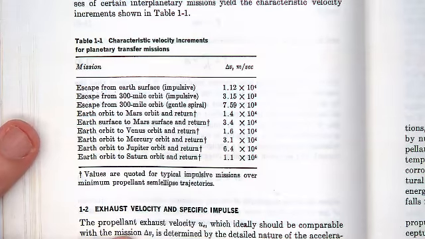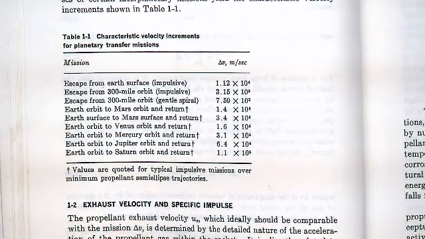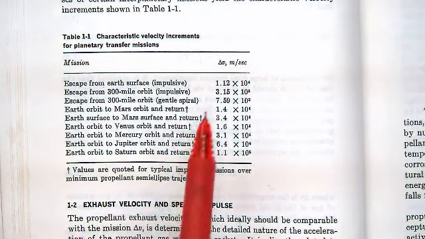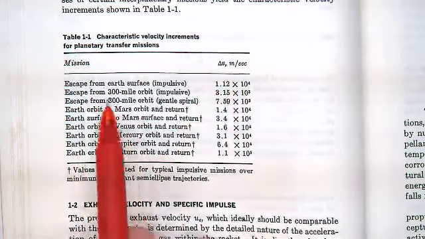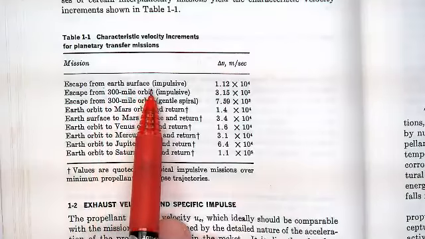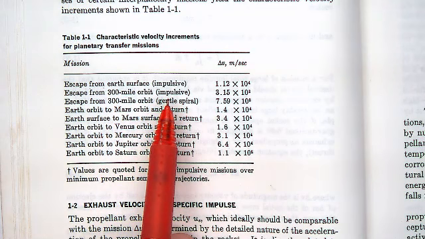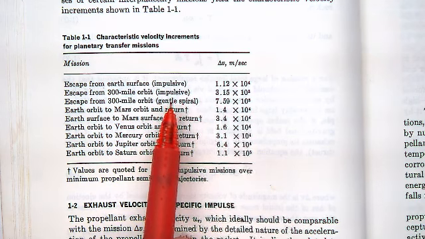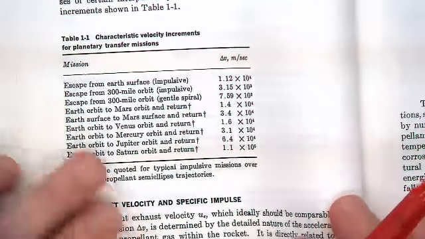Okay, so we have here a list of missions, and they're given in increments of delta V's, meters per second. So if we look at escape from the Earth's surface using an impulsive delivery system where basically you turn on high thrust and then once that's done, coast, that is over 11,000 meters per second.